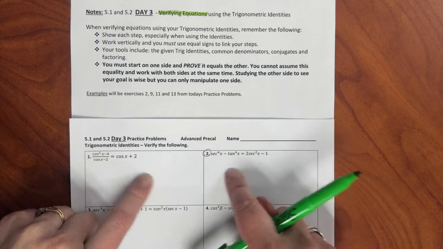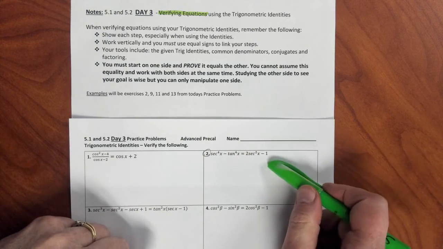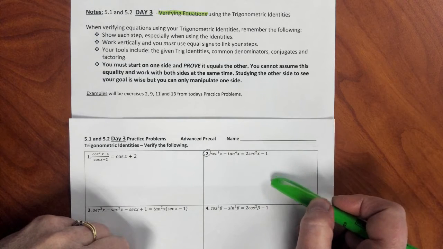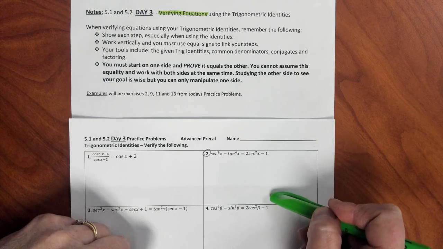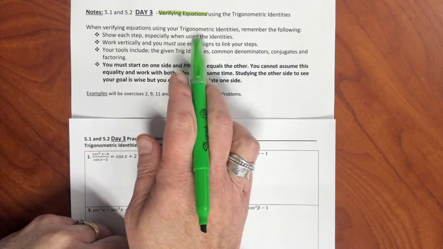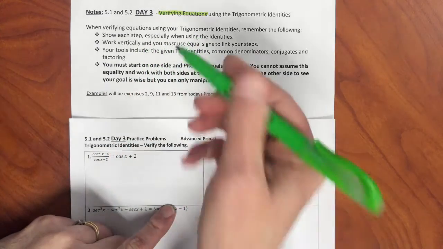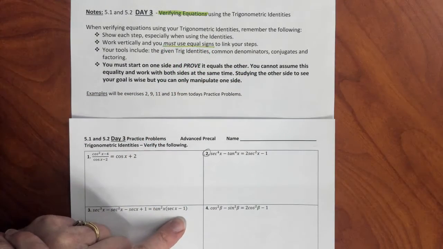So when you verify the equations, unlike simplifying, where you didn't know what it was equal to and you just had to simplify it down to one term, today I'm going to tell you what the other side is, and you just have to prove it to me. So the steps are very similar. You still need to show each step, especially when you're using the identities. You need to work vertically, and you must use the equal signs. Very important, especially going forward into the AP classes.